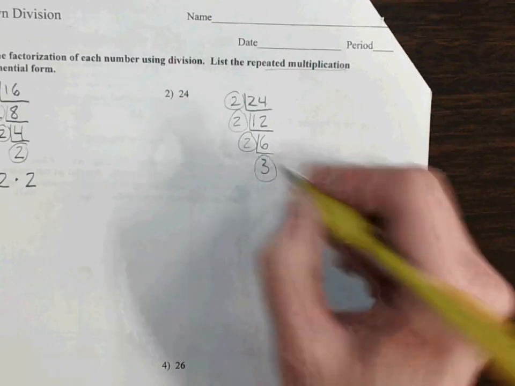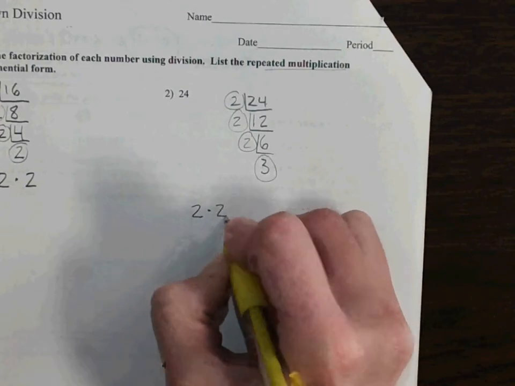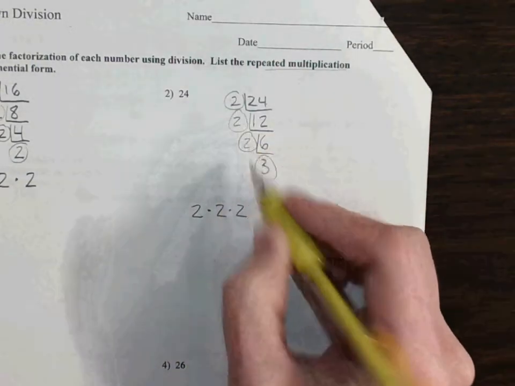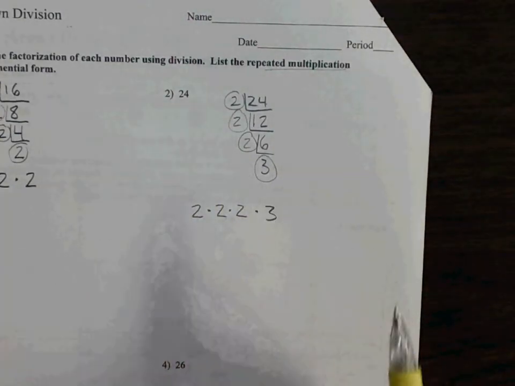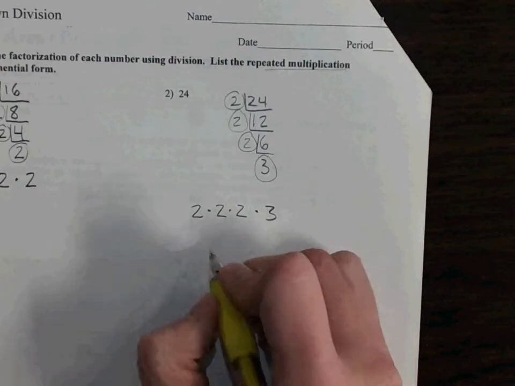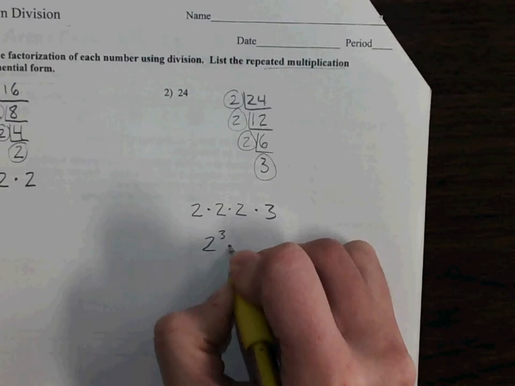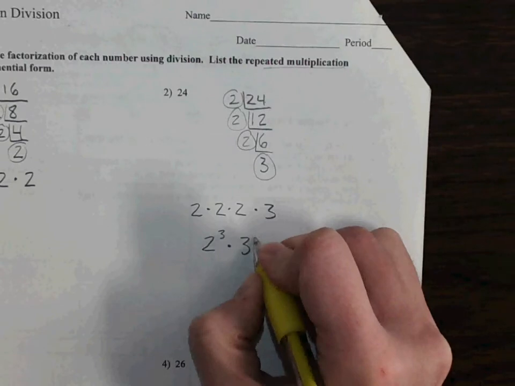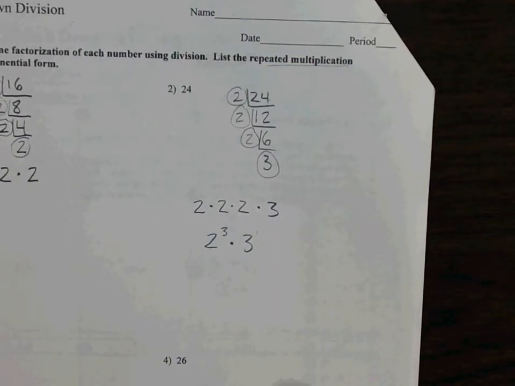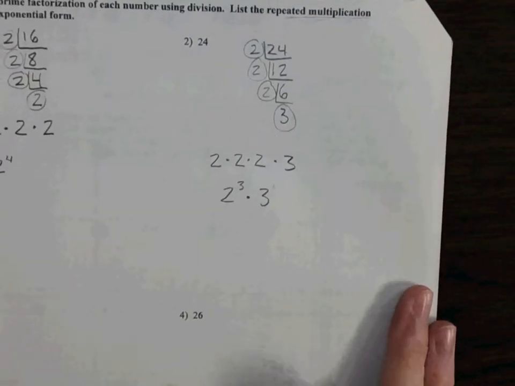3 is a prime number. I can circle it and stop. So my repeated multiplication: 2 times 2 times 2, we have 3 of them, times 3. Make sure you're going in number order, 2s and 3s. And then exponent form, 2 to the 3rd times 3. If you want, you can put a little 1 up here. It's your choice. But 3 to the 1st power is the same thing as 3. So we can leave it either way.